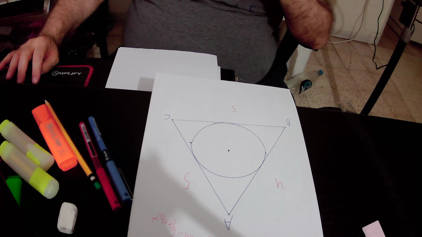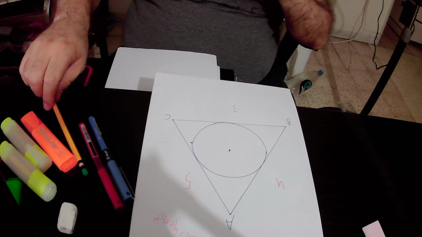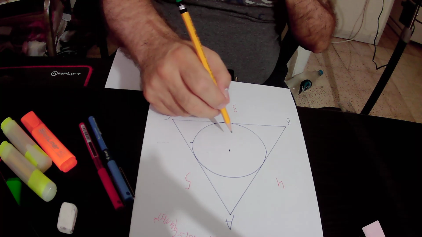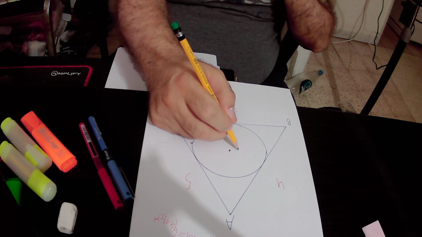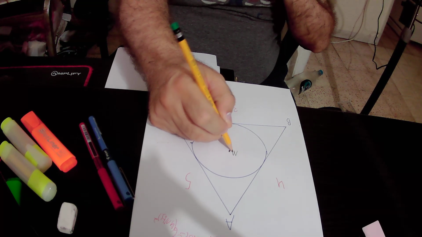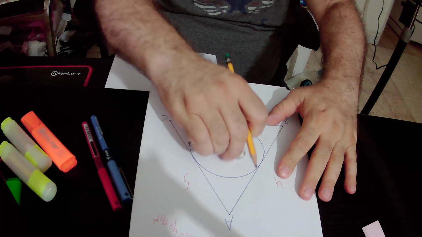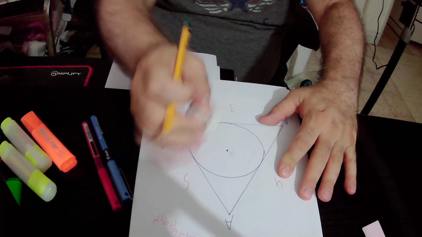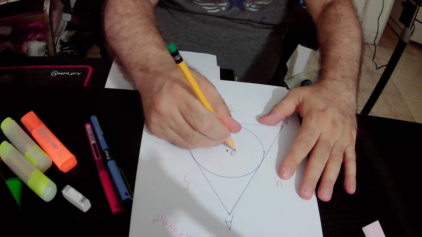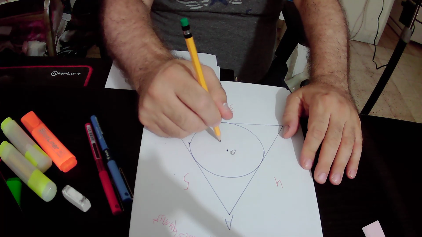So first of all, let's define the center of this circle as O. So point O is the center of this circle.